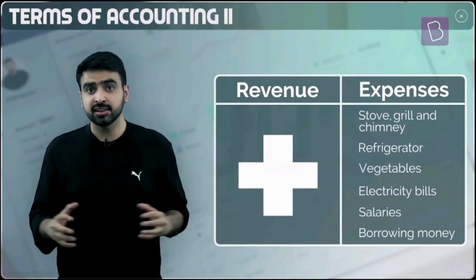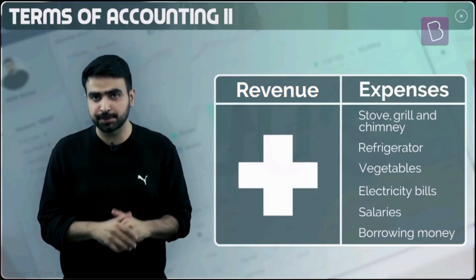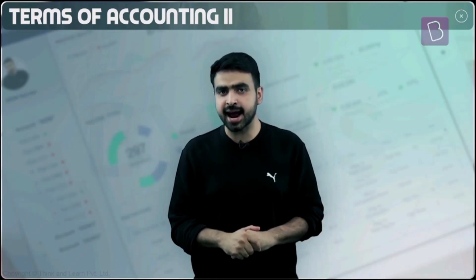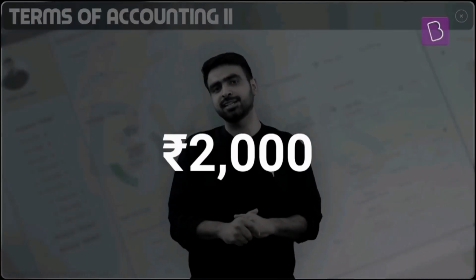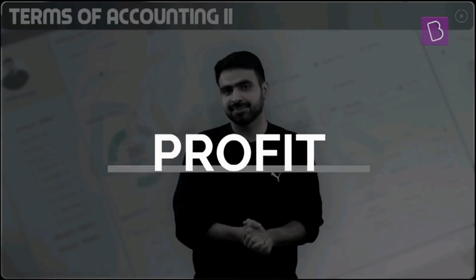So by adding the values of money coming in, which we learned as revenue, and subtracting the values of money going out, which we call expenses, Rohit finds out one single figure and tells his dad that he has made a profit of 2,000 in the first month. Well, what is profit?